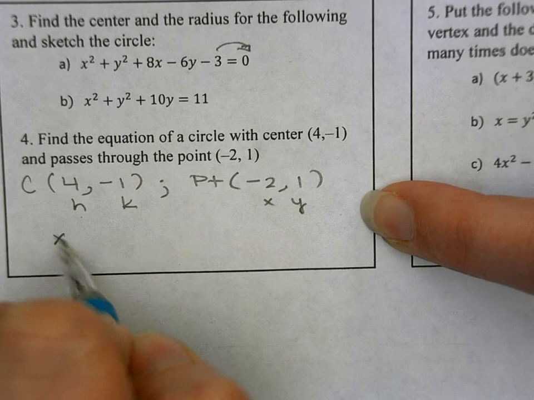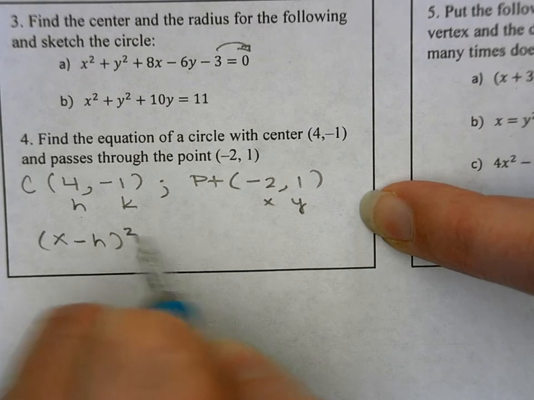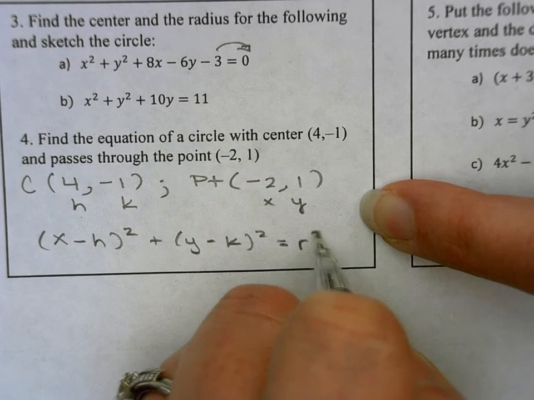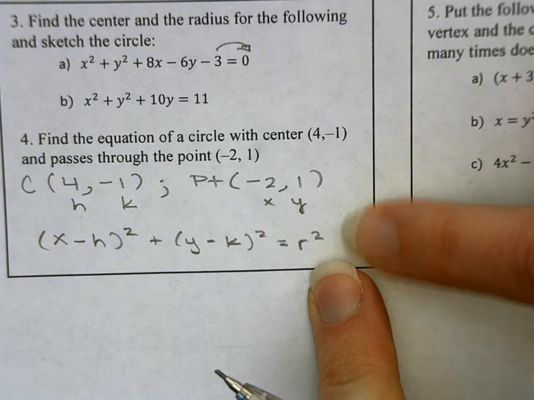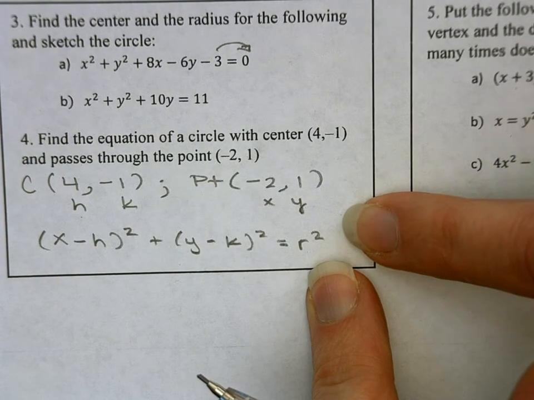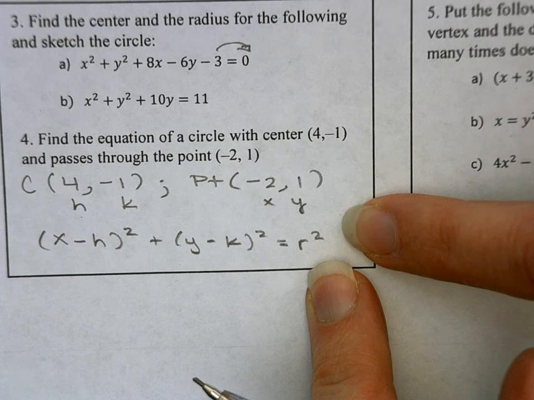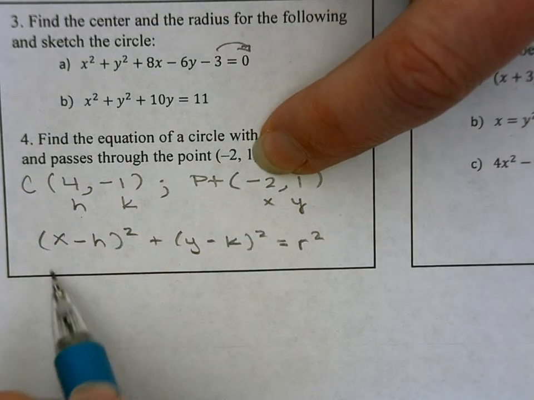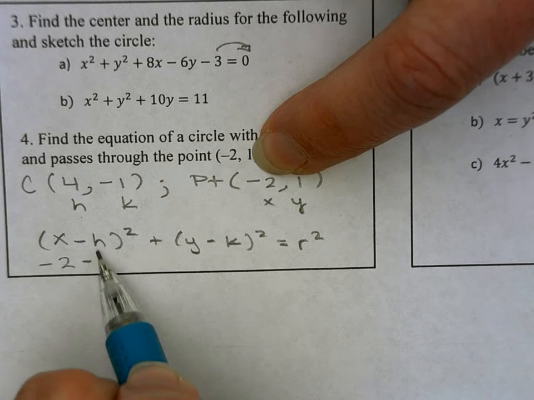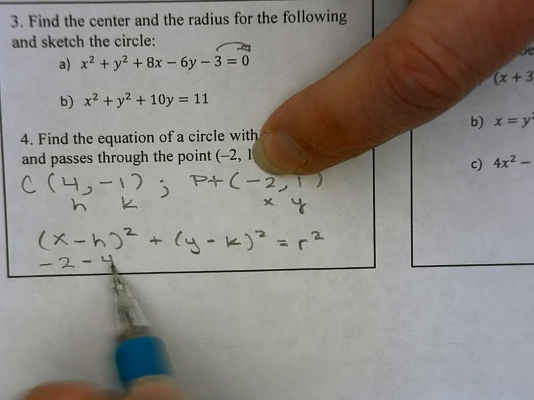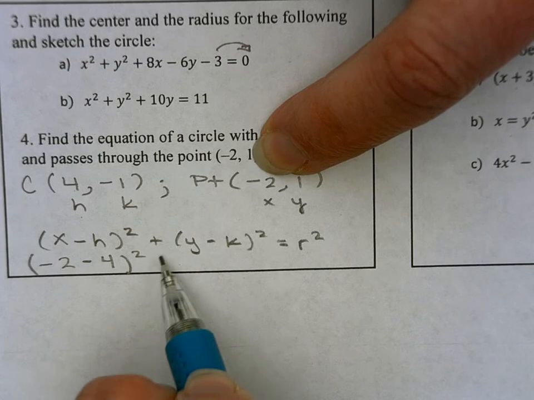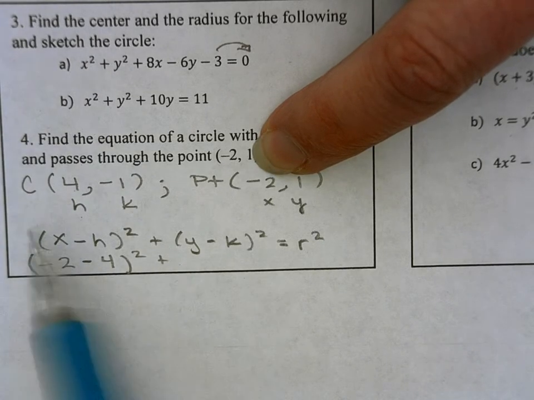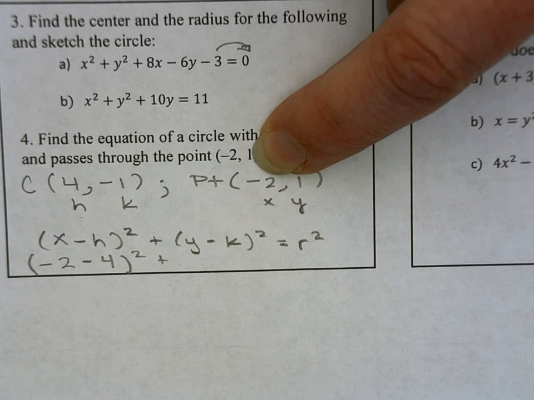So I have (x minus h) squared plus (y minus k) squared equals my radius squared. So I'm trying to find my radius right now, right? That's what I'm trying to solve for. Or my radius squared, because that's what I need in the equation. So I'm going to take my x value and replace it, minus, take my h value, replace it, and I still have a squared. So a lot of you want to put a +4 here, right? But we want to follow the formula. I want to substitute my values in the way I see it.